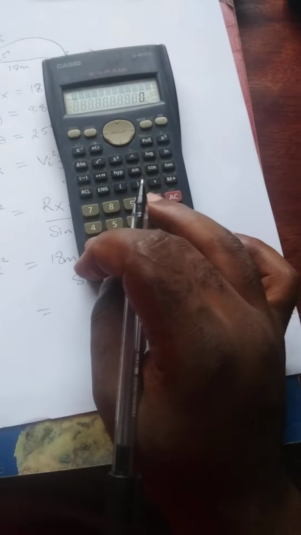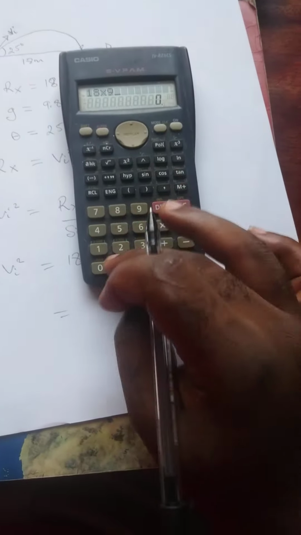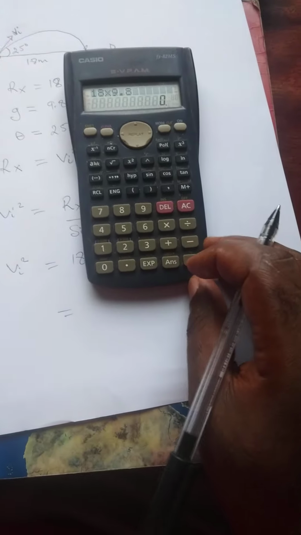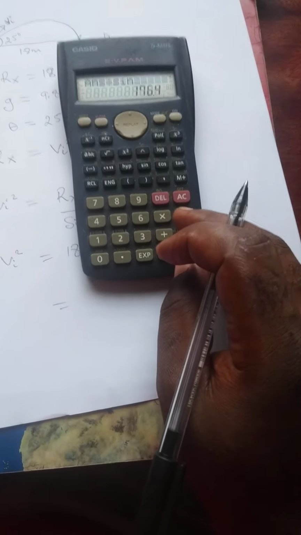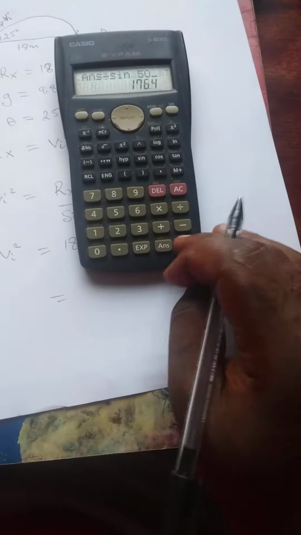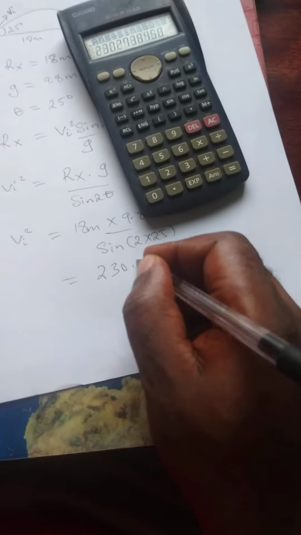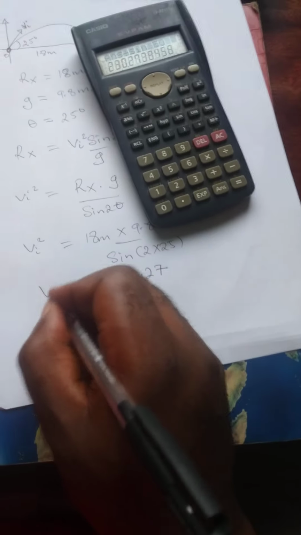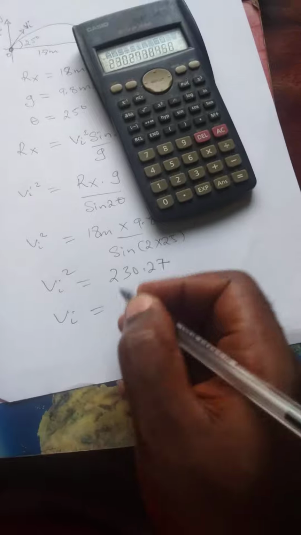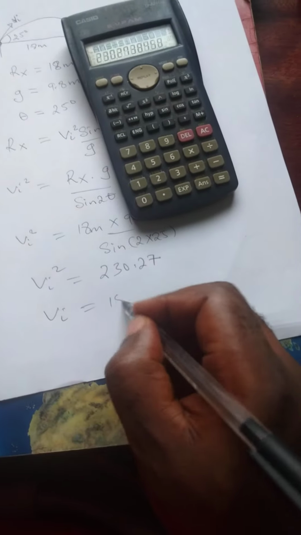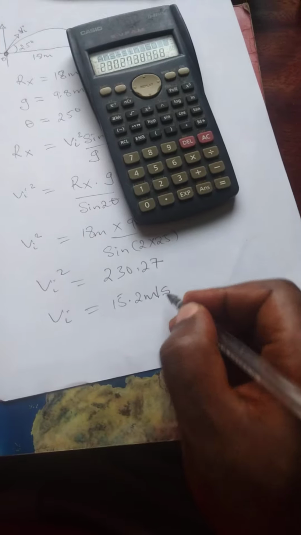So we're going to have 18 times 9.8 divided by sine 50. That gives us 230.27. So if you take the square root on both sides, it will give us an initial velocity of 15.2 meters per second.